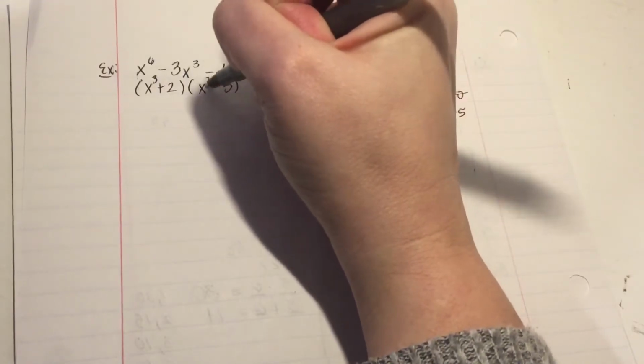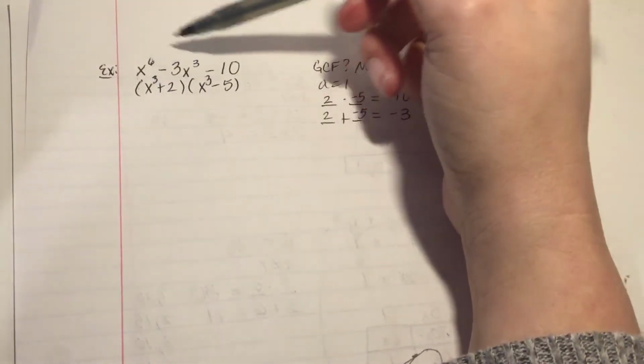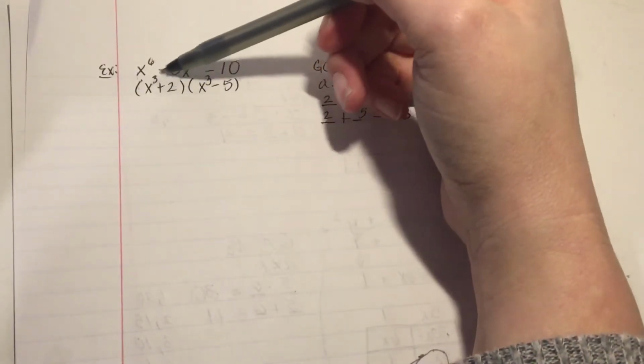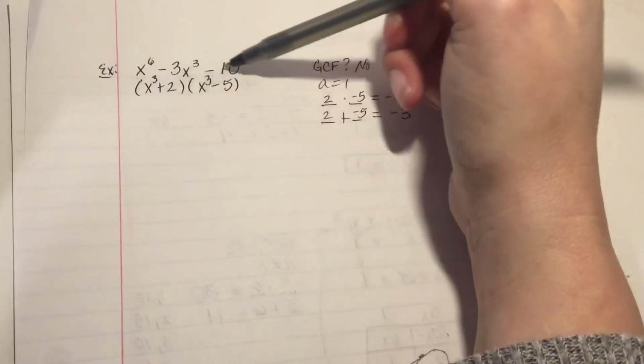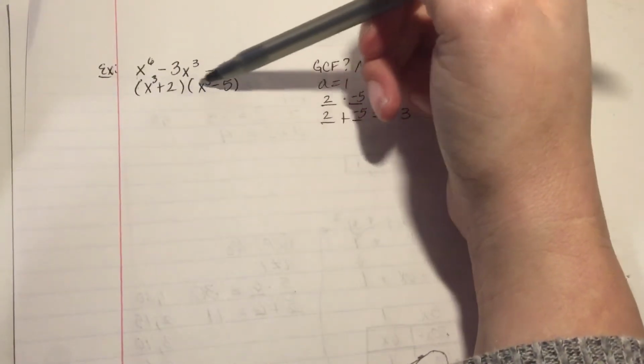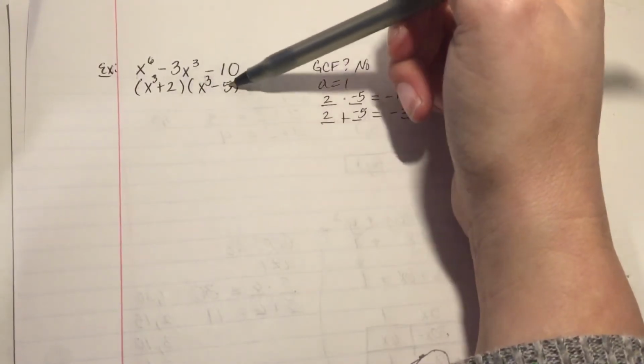I want them each to be a 3. Why? Because 3 plus 3 is 6, and that gives you your middle one. Watch. So that's x to the 6th minus 5x cubed plus 2x cubed, which would be minus 3x cubed minus 10.